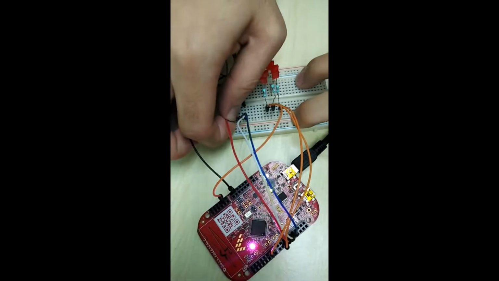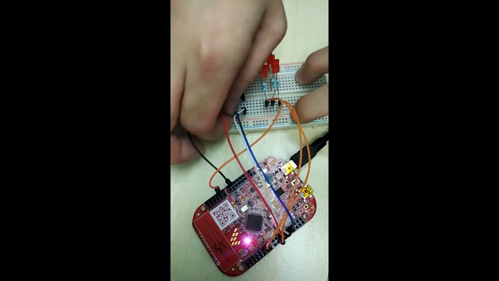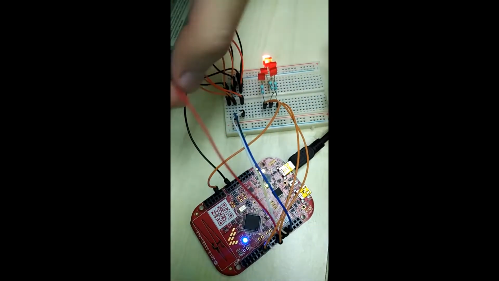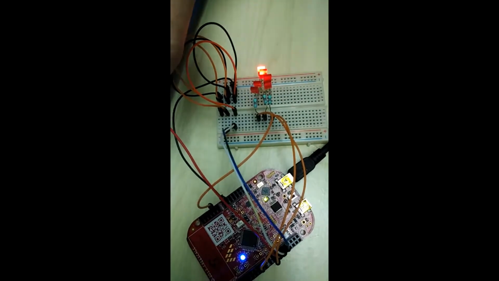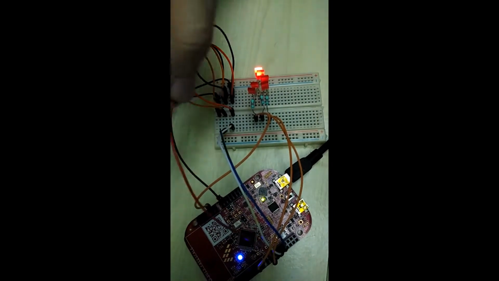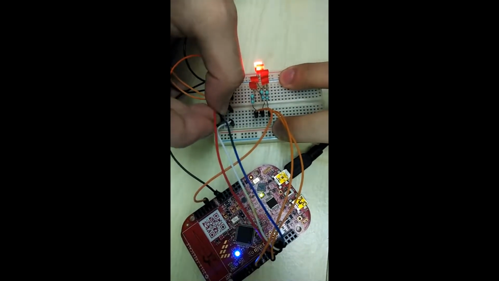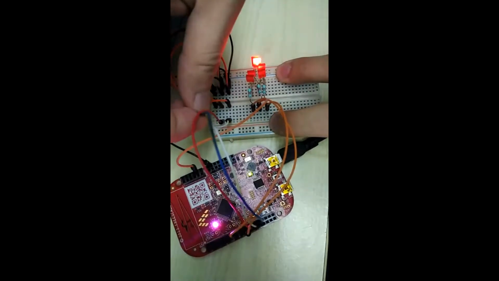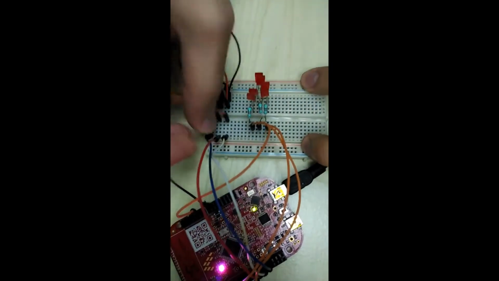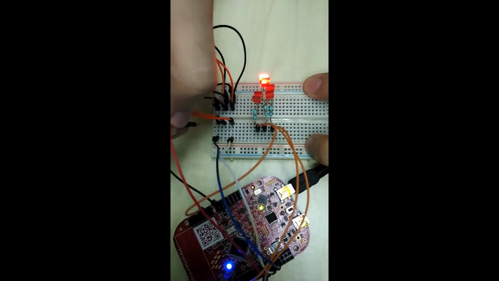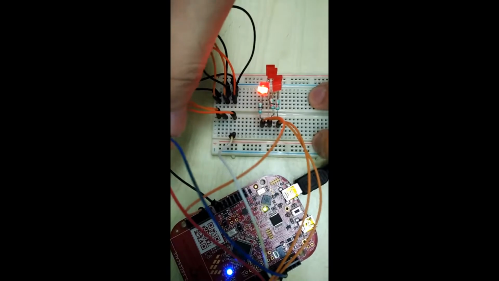So when the input is 0, 0, 1, the first LED will light up. Then when 0, 1, 0, the second one will light up. When 0, 1, 1, the third one will light up.